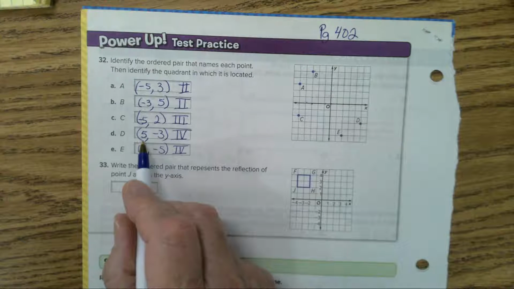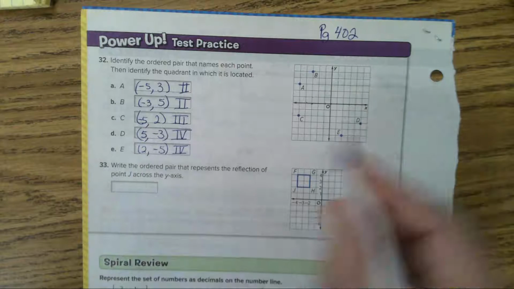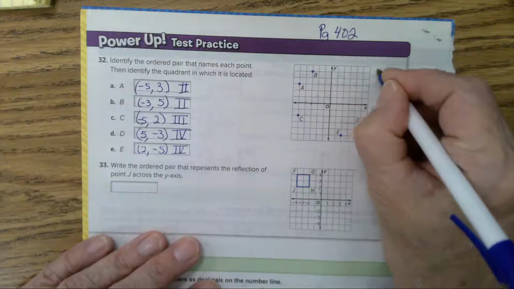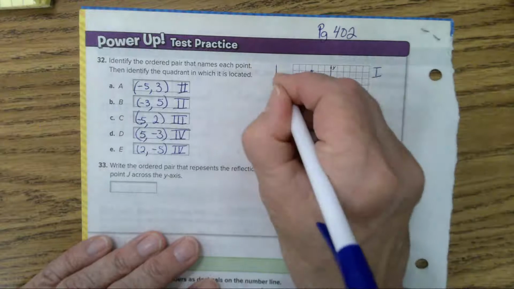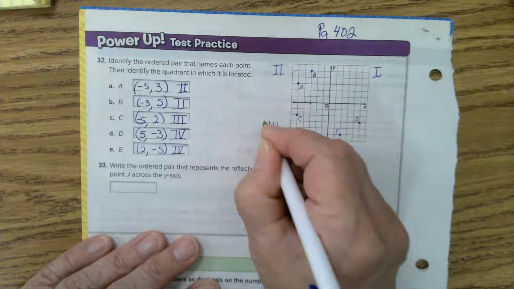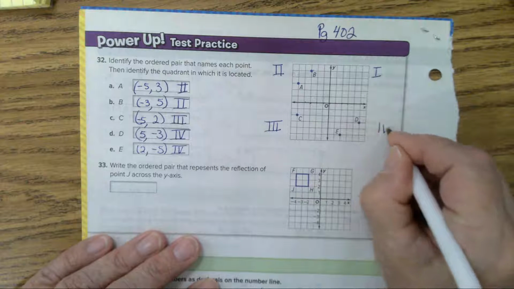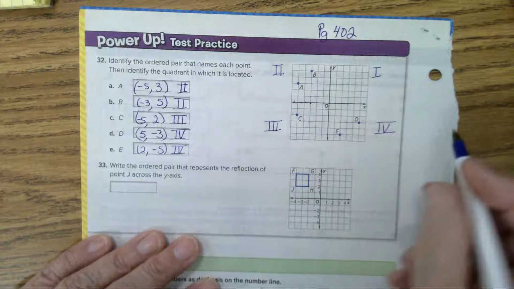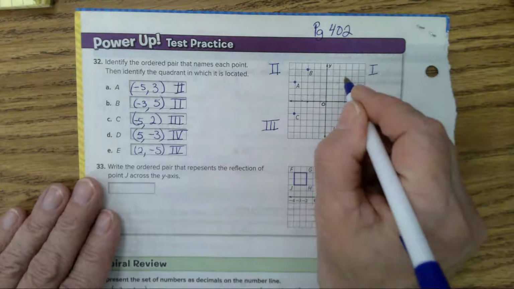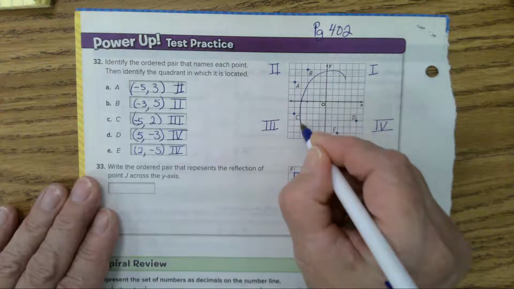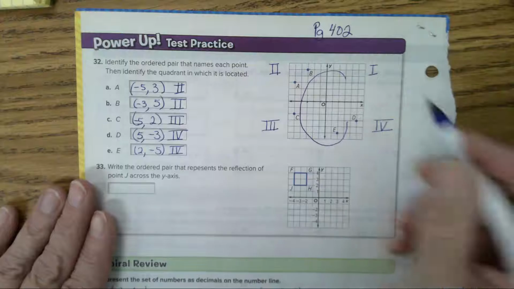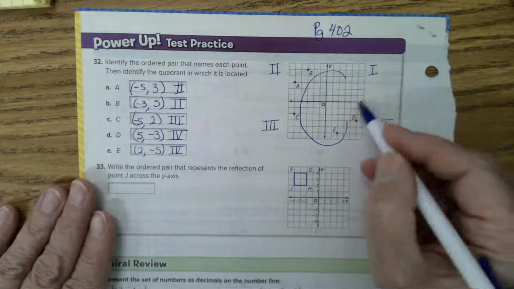Oh, quadrant 4 for D? Okay, D and E are in the same one. This one is quadrant 1. This is quadrant 2. This is quadrant 3. I'm glad you brought that up. And this one is quadrant 4. All right? And remember how I made a C to help you remember which way to go? 1, 2, 3, and you end in the 4. Okay? So if it's in this one here, that's quadrant 4.